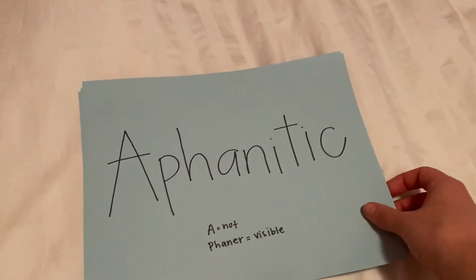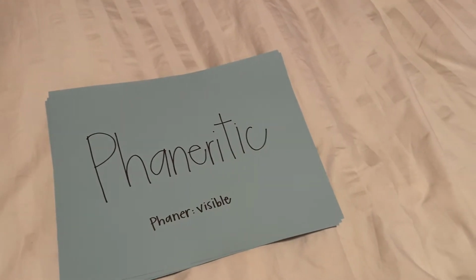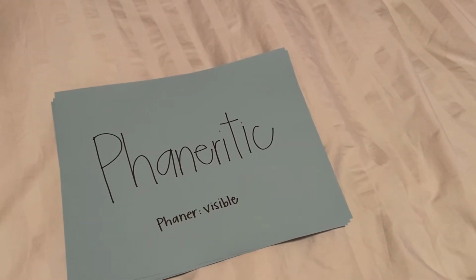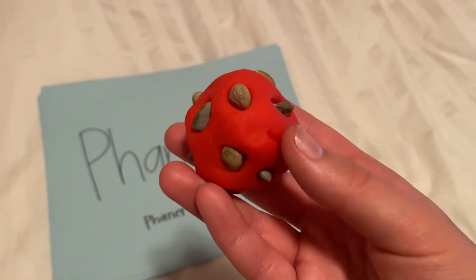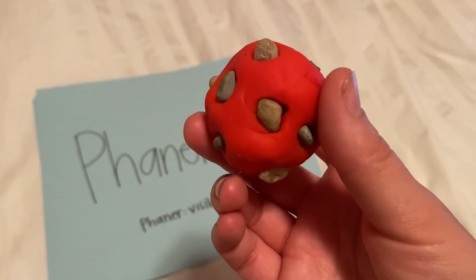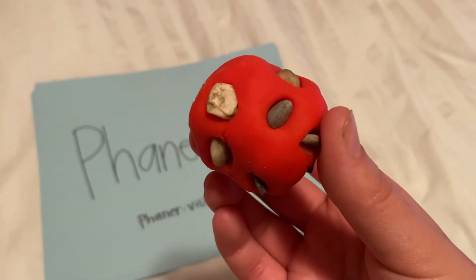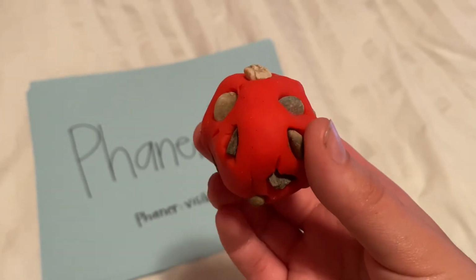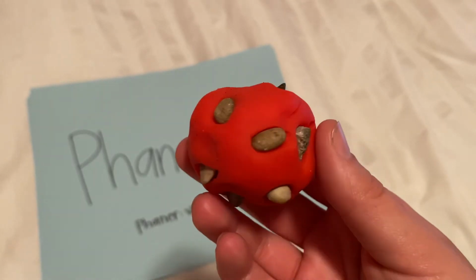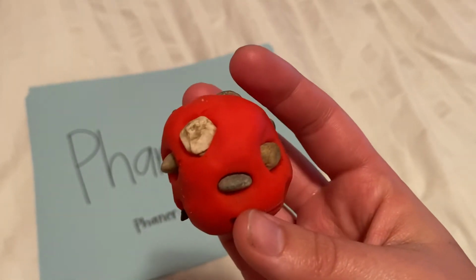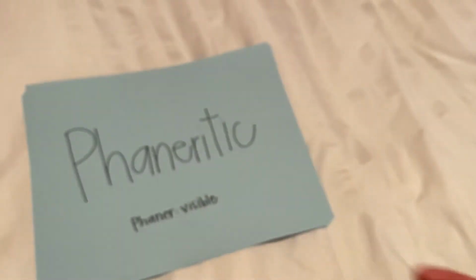The next texture I wanted to talk about was phaneritic. Phaner means visible. This is my visual for this rock. These rocks crystallized slowly below Earth's surface. As magma cools slowly, the minerals have time to grow and form large crystals. The minerals in a phaneritic igneous rock are sufficiently large to see each individual crystal with the naked eye, and most of them are about the same size. And so as you can see in this depiction of phaneritic texture.